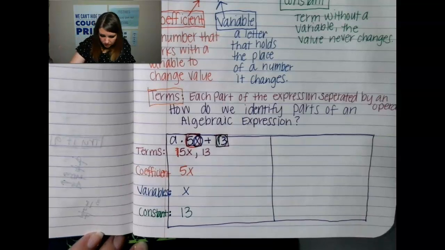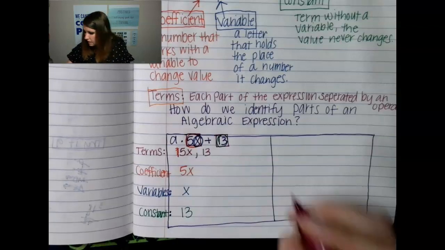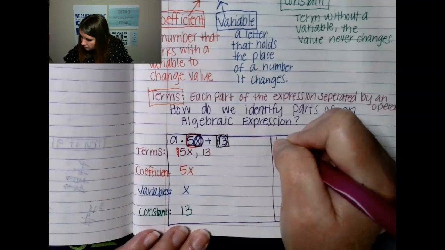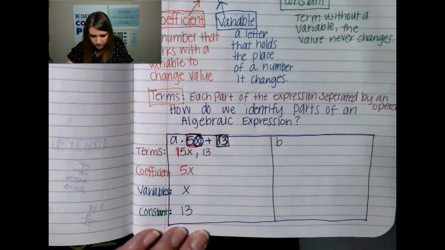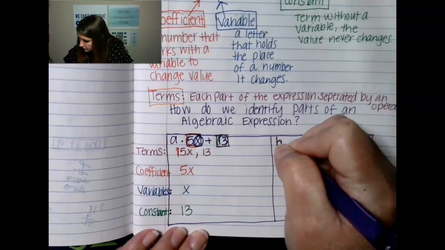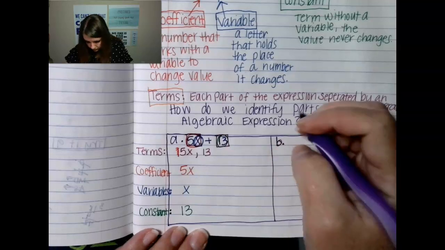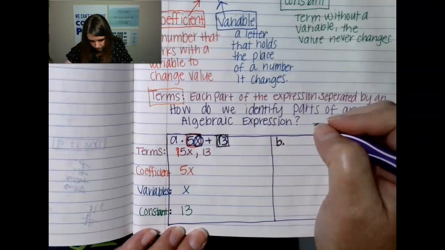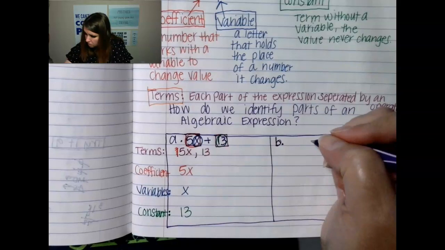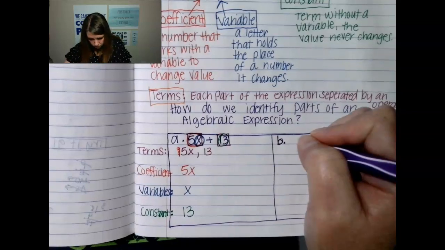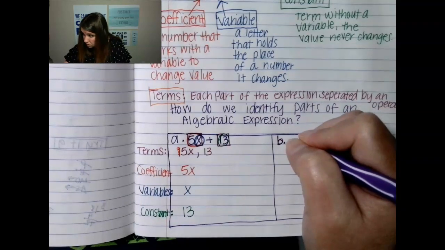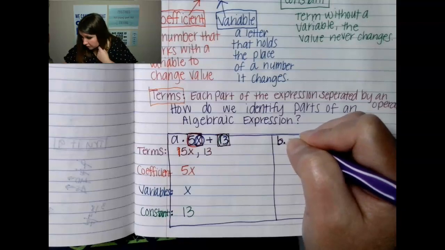Okay, this one I want you to go ahead and try to do without me. Oh, I said I was going to use purple. Sorry. Okay, so example B says, oh, actually, I'm going to do this one with you. Oh my gosh, these guys outside are driving me crazy.